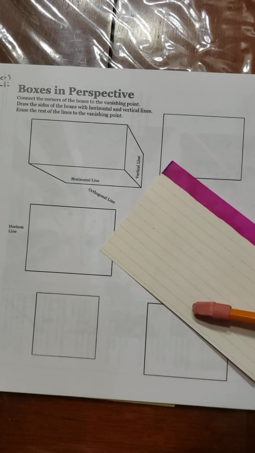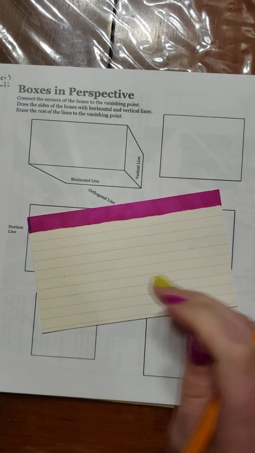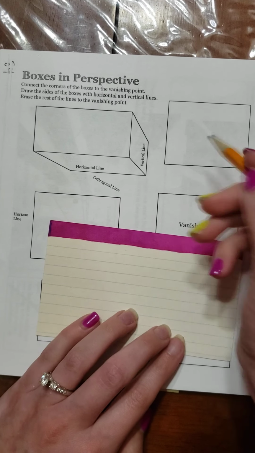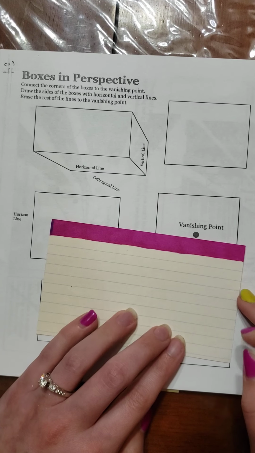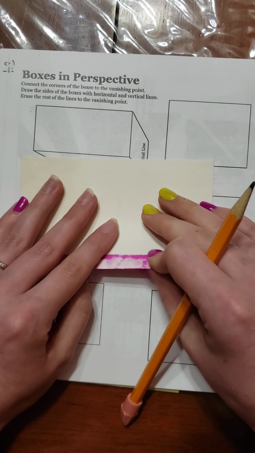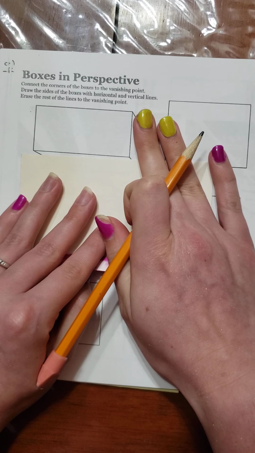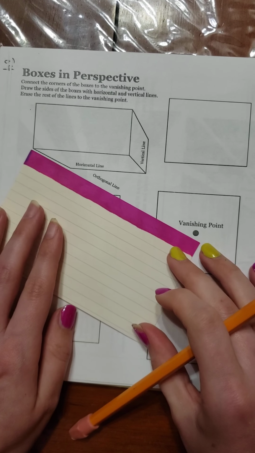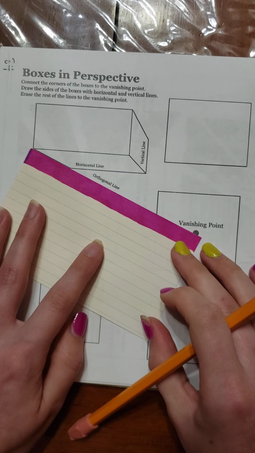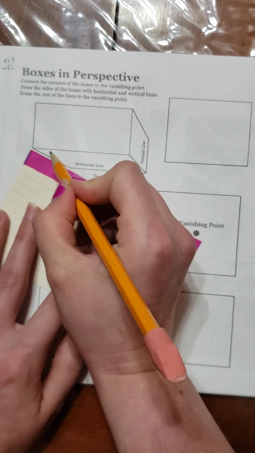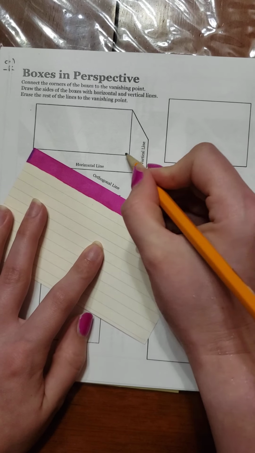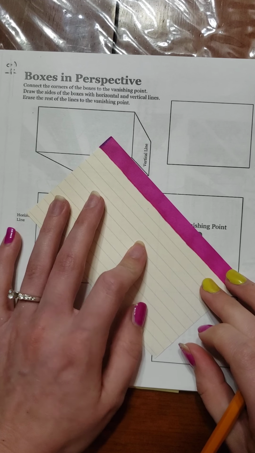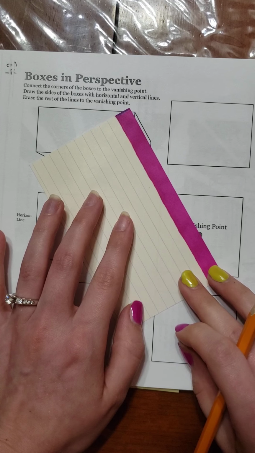I'm using an index card, and I've colored the side of it pink so that way you can see where my lines are going a little bit easier. So they give you this first one as an example. So you would only have this shape right here. So then what you do is you take your straight edge, you go from one corner, and you attach to the vanishing point, and you draw your line. So this is how we got this line. Then you come to this other corner, line it up to the vanishing point, and there's your line. Same with the top. That's how you get your angles.